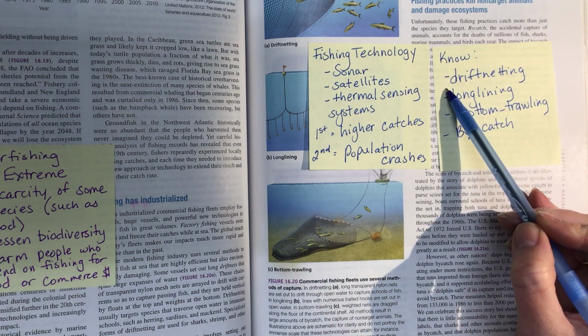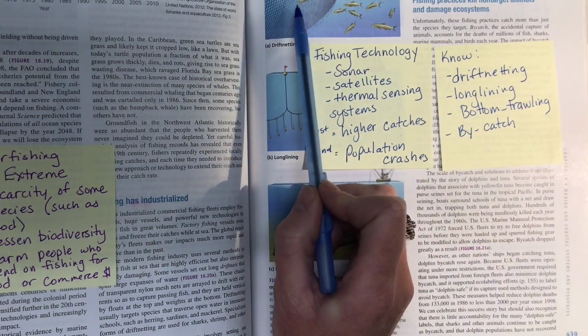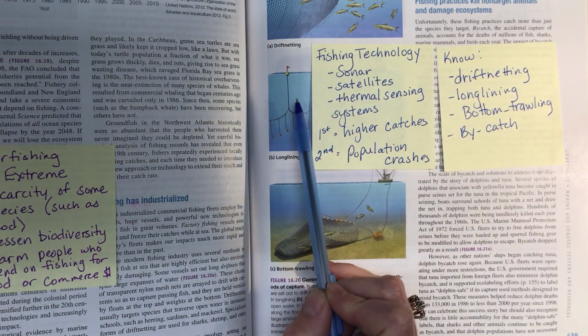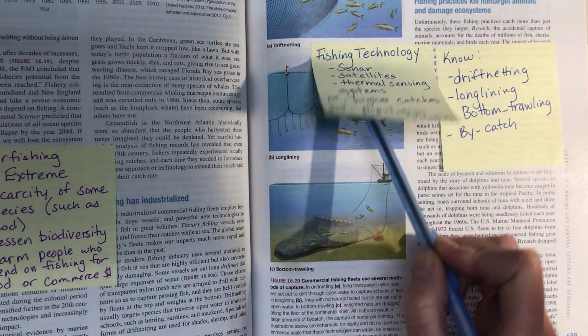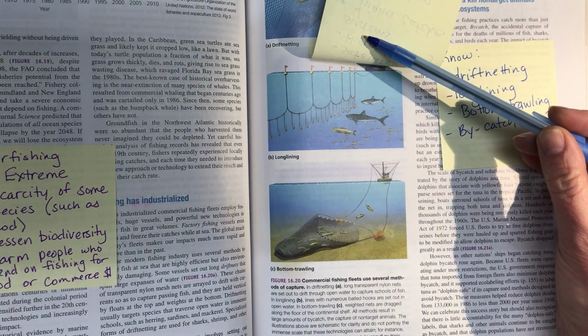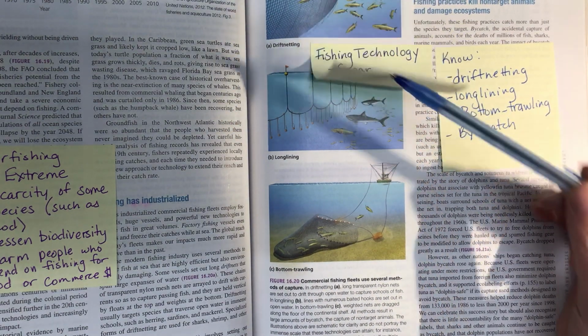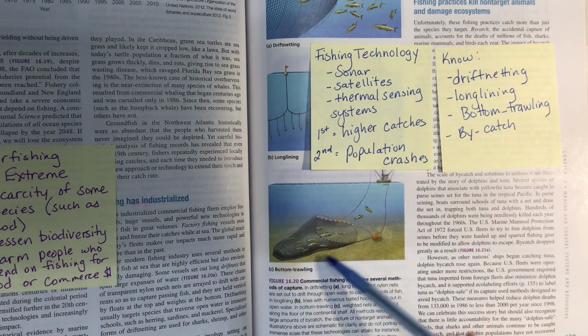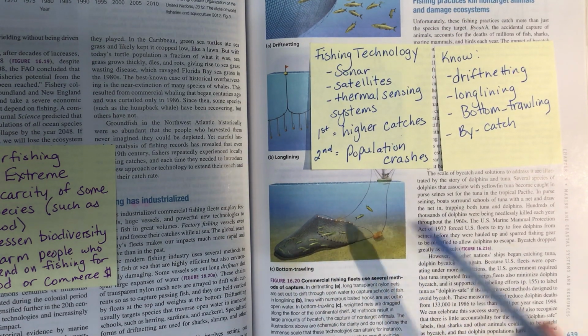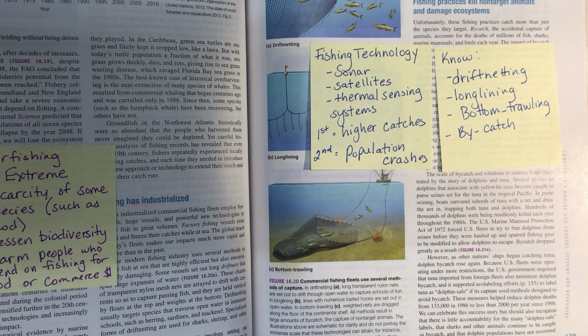Then some other methods, you have drift netting, which is this picture up here at the top. You have long line here, that's how they catch things like swordfish, but they also catch sharks and dolphins. And then bottom trawling is the worst. They scrape along the bottom to get things like halibut, fish that live on the bottom. But you're also going to catch all kinds of shrimp too. This is mainly how they do shrimp.